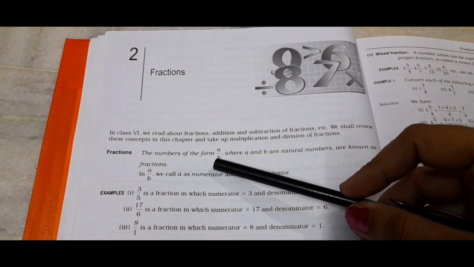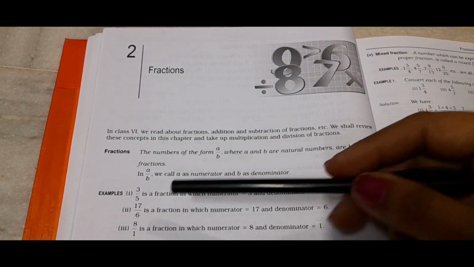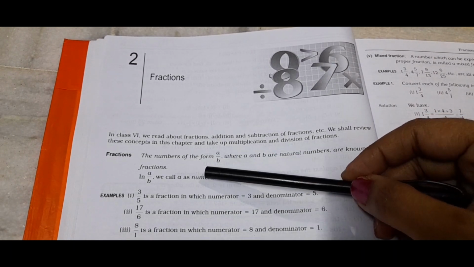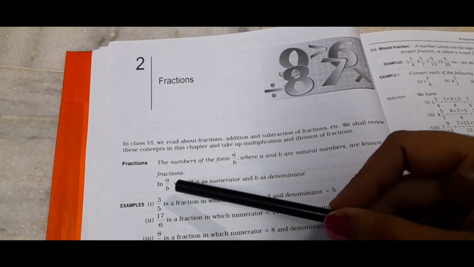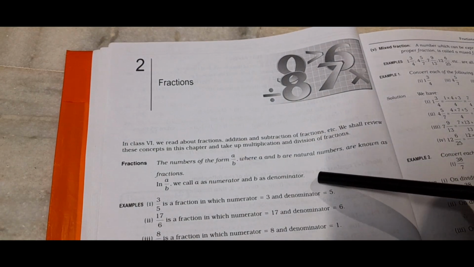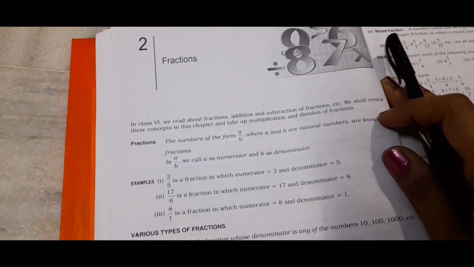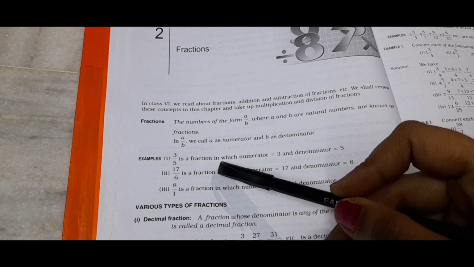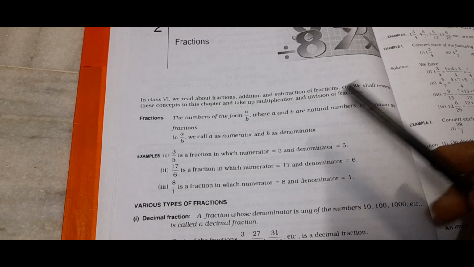The number of the form a by b, where a and b are natural numbers, are known as fractions. So if it is written a by b, it is called a fraction. In a by b, we call a the numerator and b the denominator. So if we write 3 by 5 as a fraction, the numerator will be 3 and the denominator will be 5.